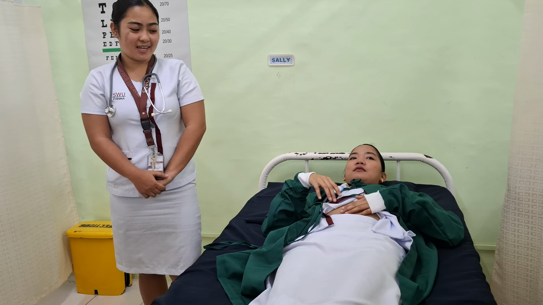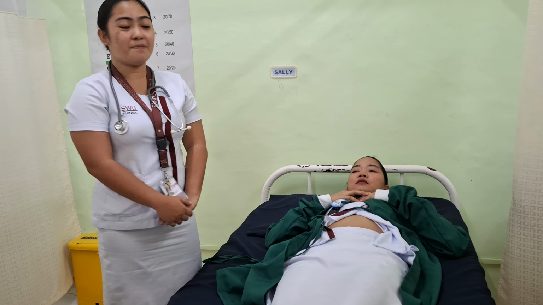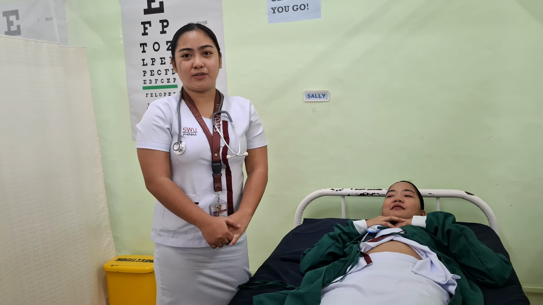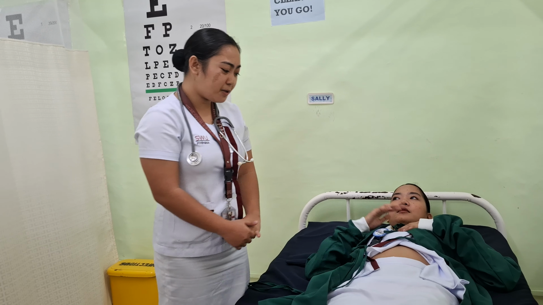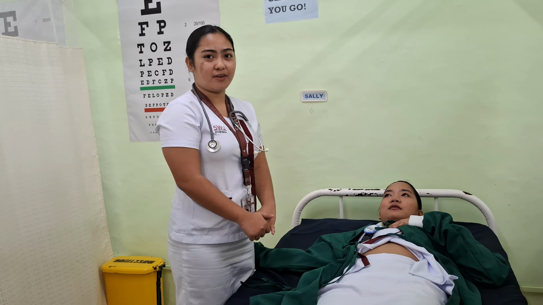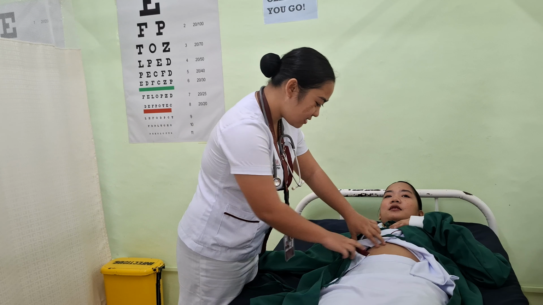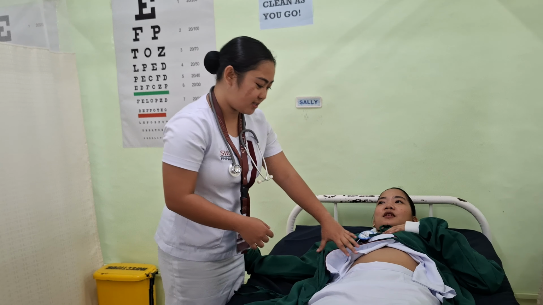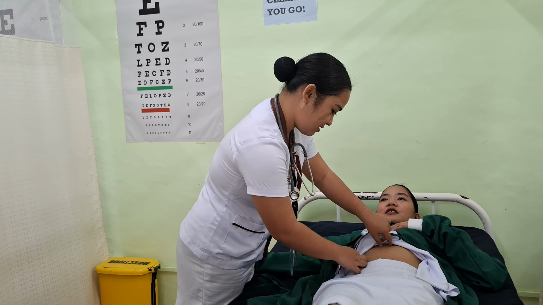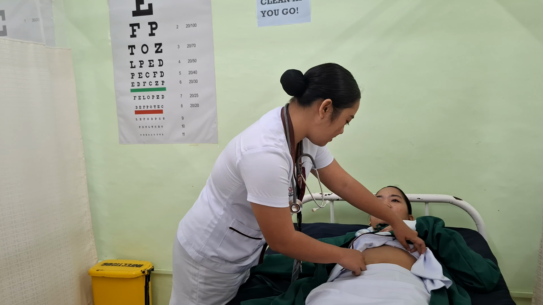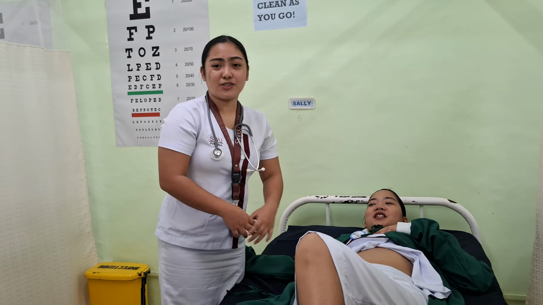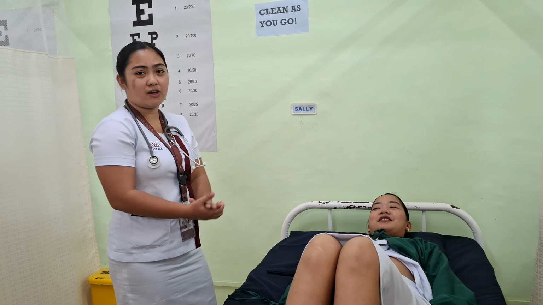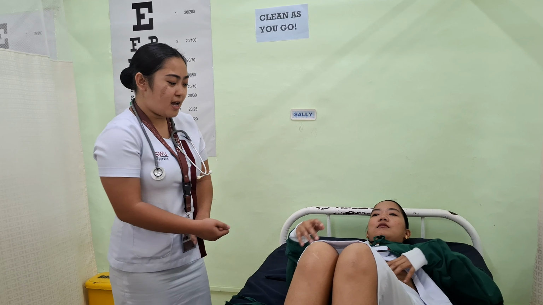In assessing the abdomen, the first thing we need to do is to inspect the abdomen for skin color, contour, pulsations, the umbilicus, and other surface characteristics such as lesions, rashes, and scars. Upon inspecting the patient's abdomen, there are no lesions, rashes, masses, or scars found.